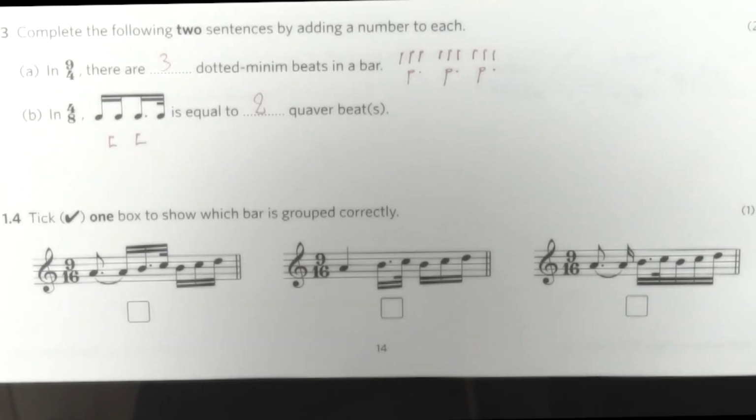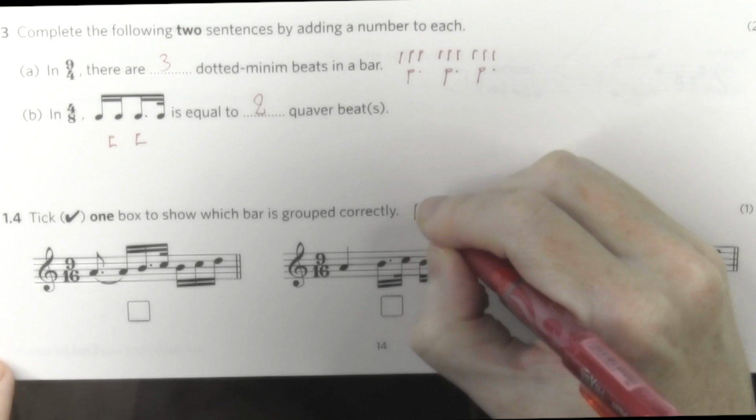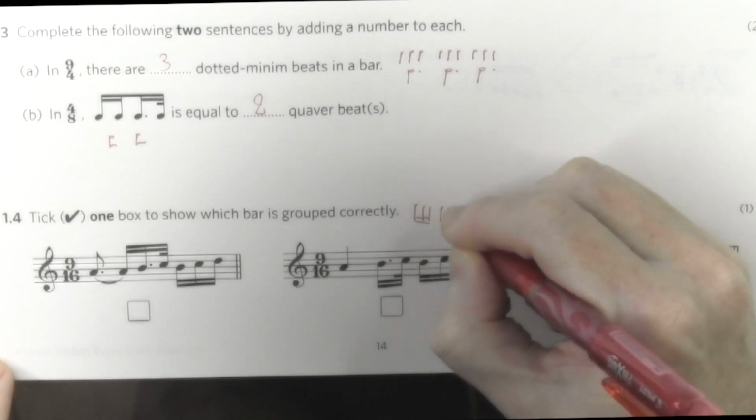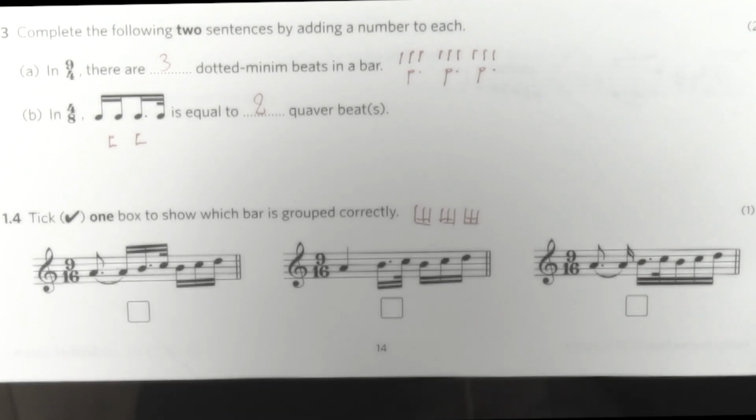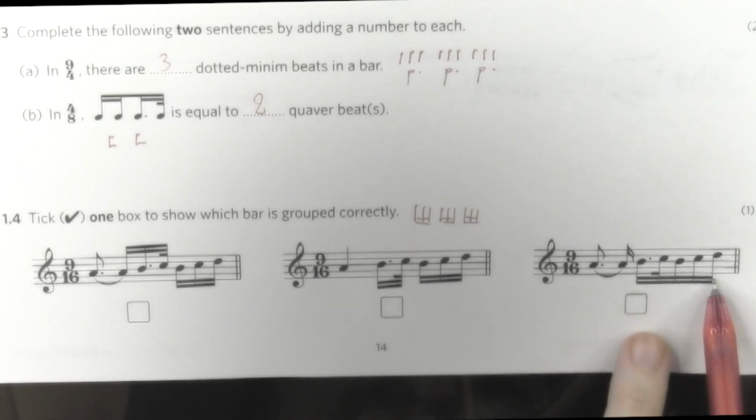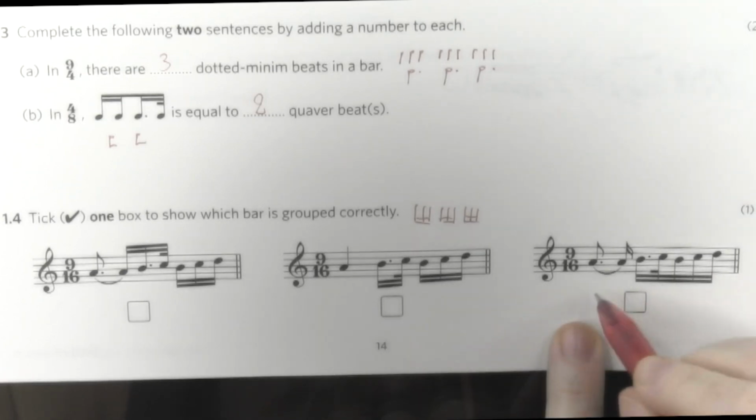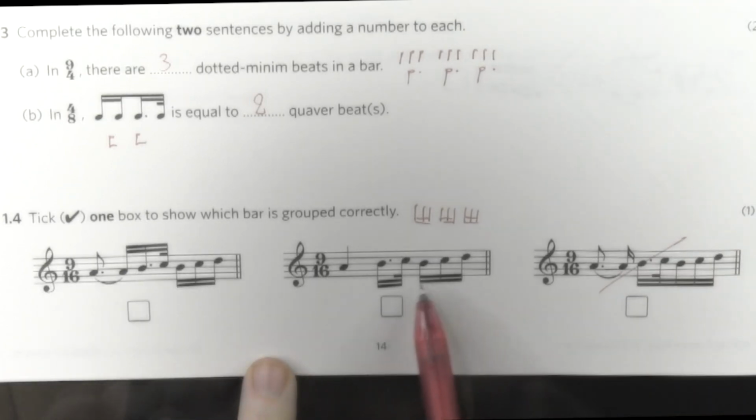Question 4. In question 4, we need to tick the only box that shows the bar grouped correctly. Now, as I just said, time signature first. 1, 2, 3, and 1, 2, 3. Where do we have this? Look at here. We have 1, 2, 3, and something else. No. Here we have 1, 2, 3.